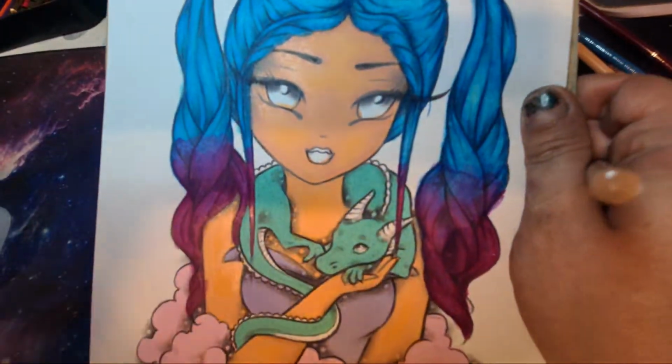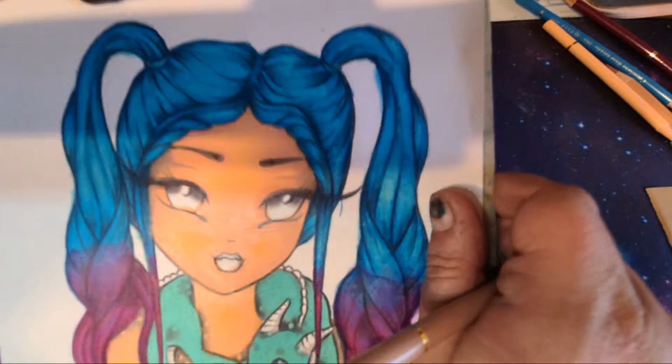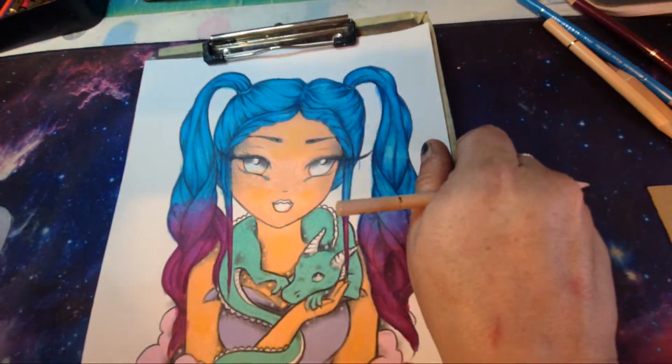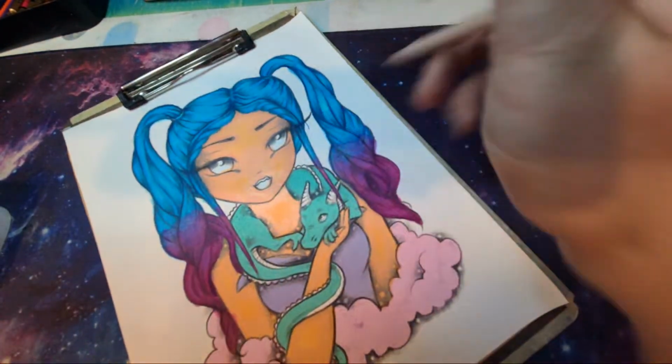In all honesty, if I turn this light out, it doesn't look as bright. It's just the lighting that's making it look brighter than it is.